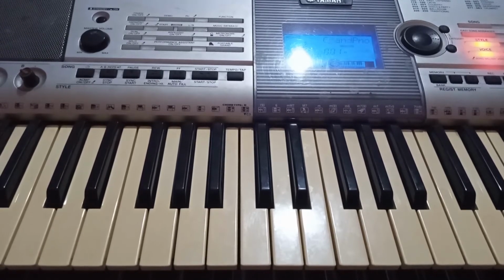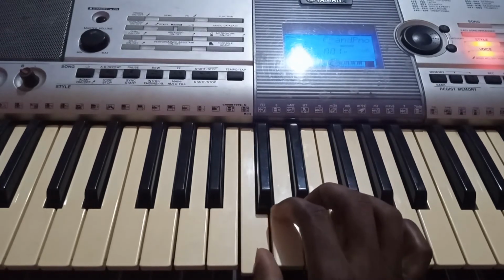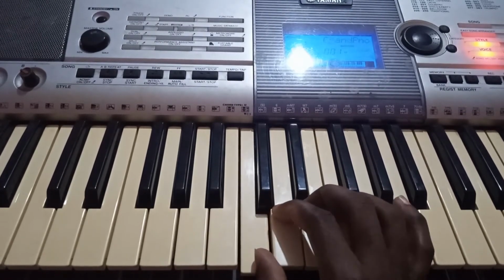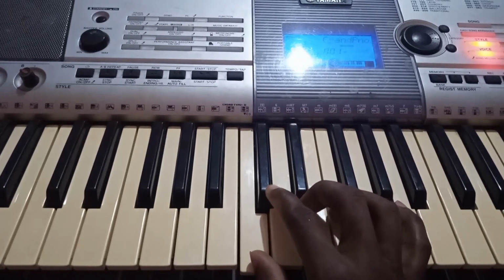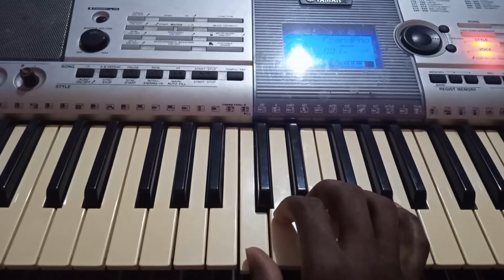So from here we now move to the intervals on the key of C, that is, the scale of C. What are the intervals? Two half notes make up a whole note, meaning from here to here gives us a whole note.